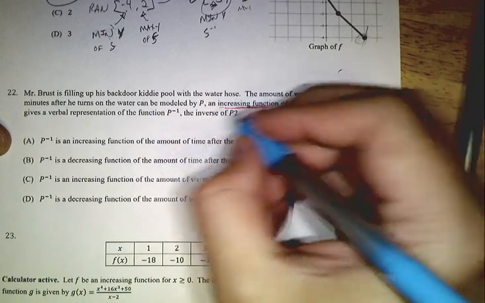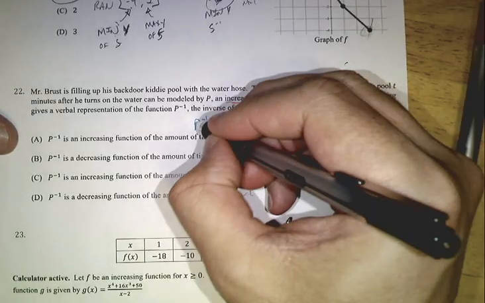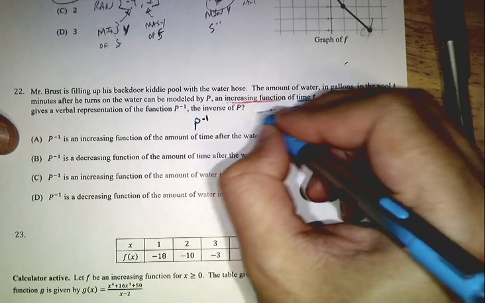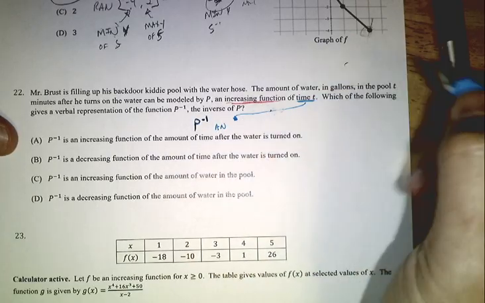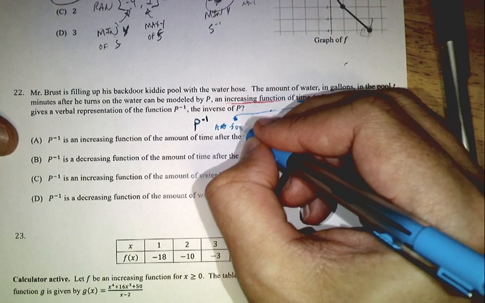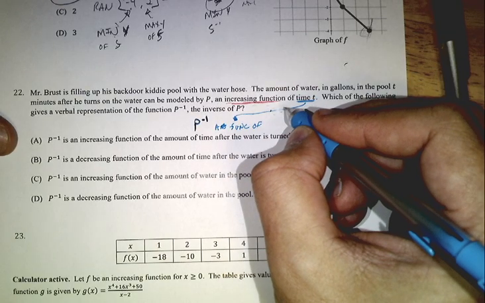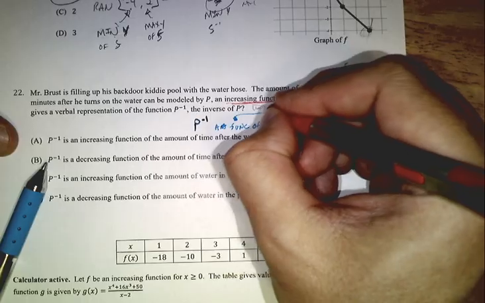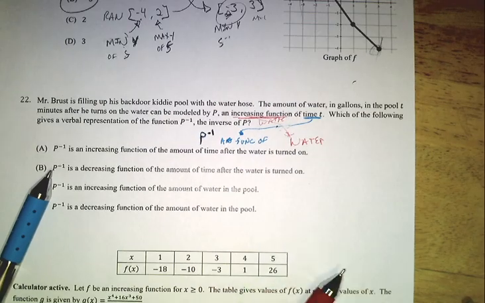So what happens with p inverse? P inverse is going to take this time here. So P is a function of time, and this is really water. P is water. So time of water. So the height of the water. We're swapping the units of measurement as well.